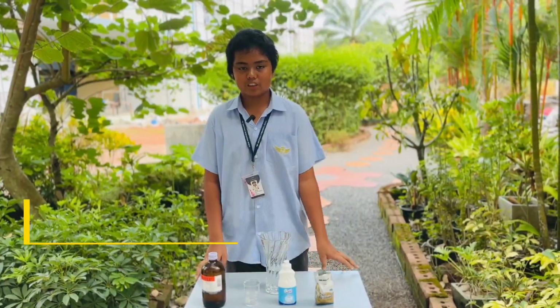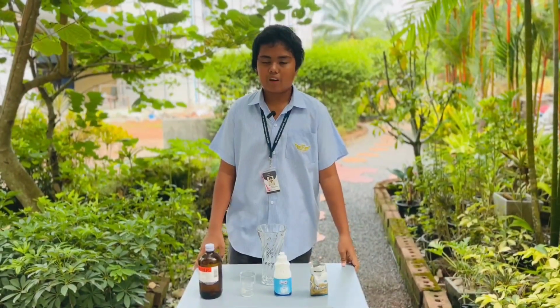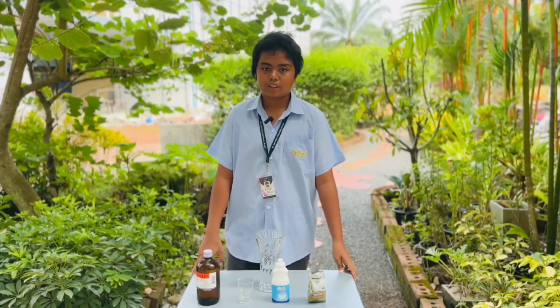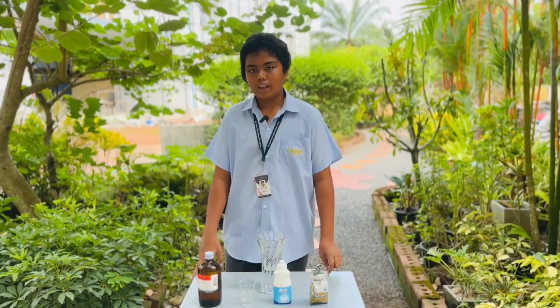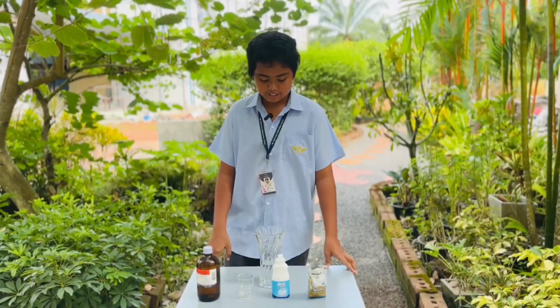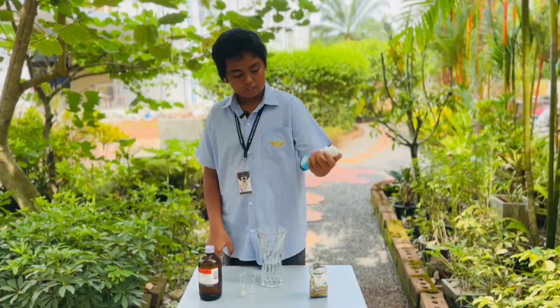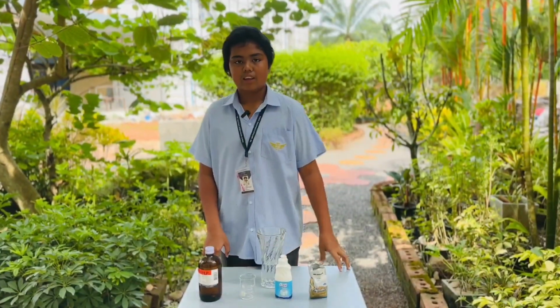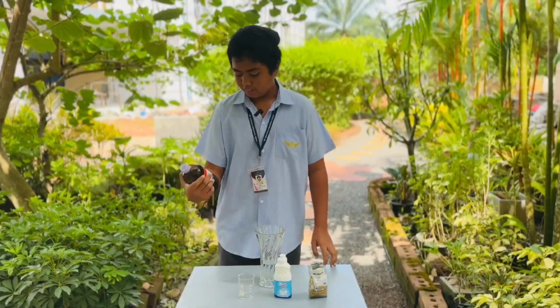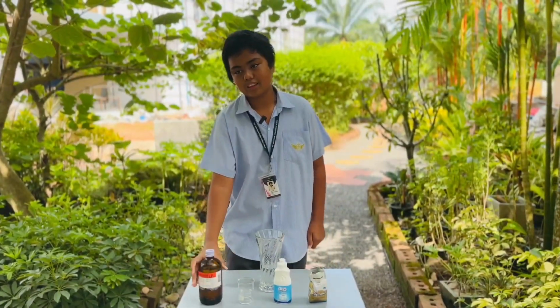Today I will present about elephant toothpaste. Elephant toothpaste is a chemical reaction that is made by mixing hot water. Then after that, mix food coloring. Then add dry yeast. Next, add this soap. Last, add hydrogen peroxide.